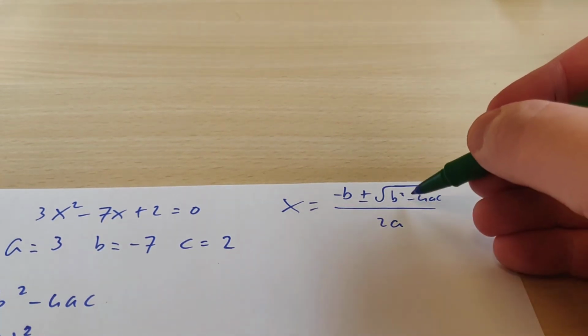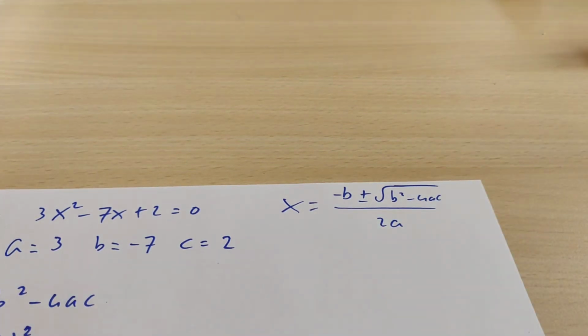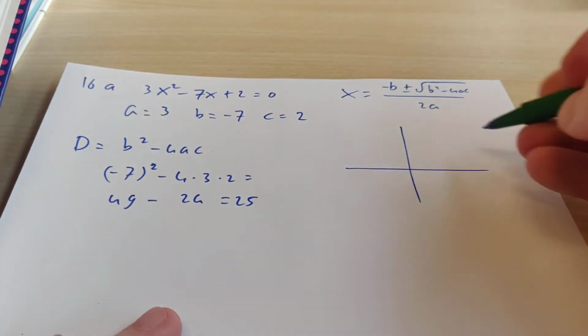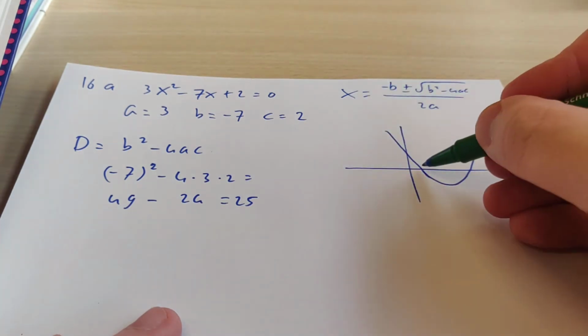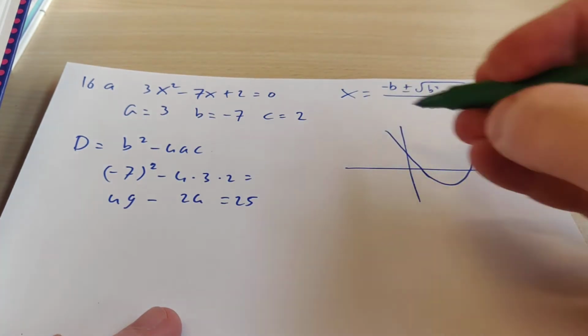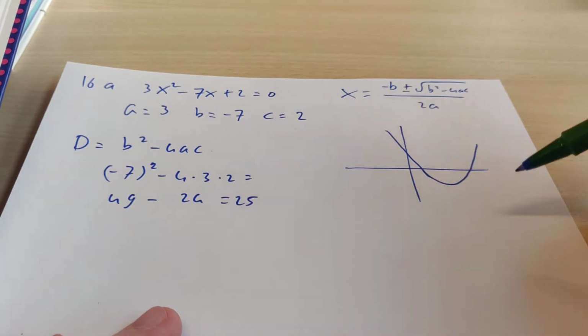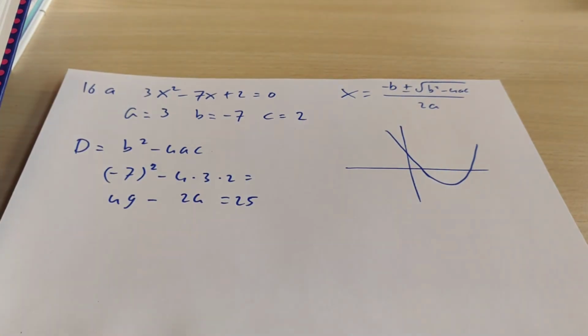Now if the discriminant were negative, then I cannot put it in the square root because you get no answer then. So what that means is that if I draw this parabola, maybe it looks like this, it's positive, so that means it goes through the x-axis here. If it would be negative, that means it sort of hovers over the x-axis. It doesn't go through it. We cannot solve it. So if the discriminant is negative, then there is no solution. But I'll tell you more about that in a later video.